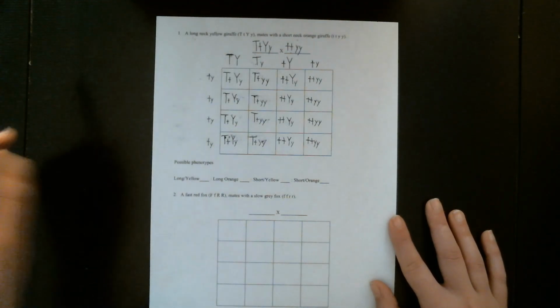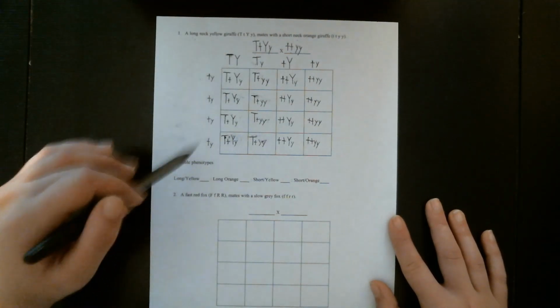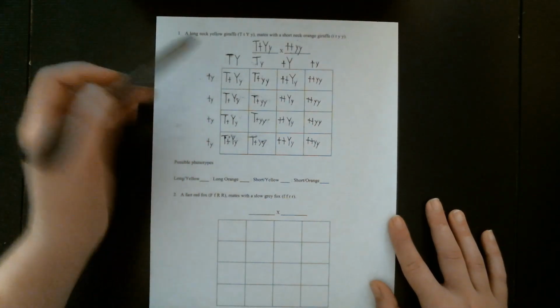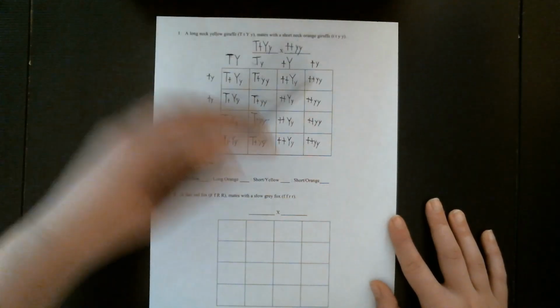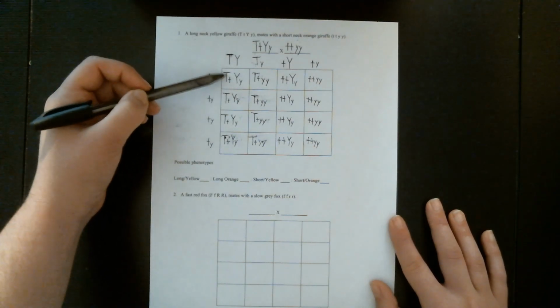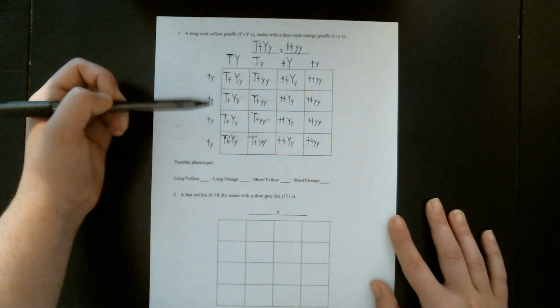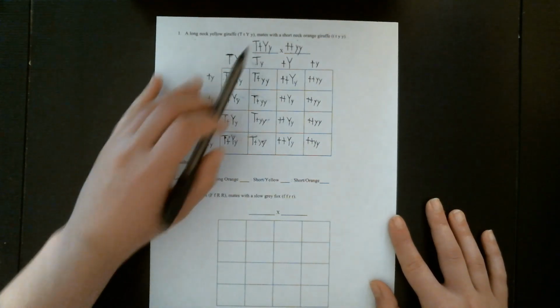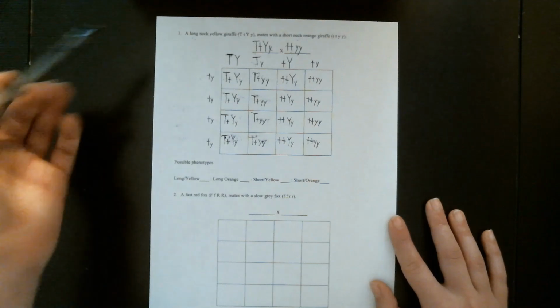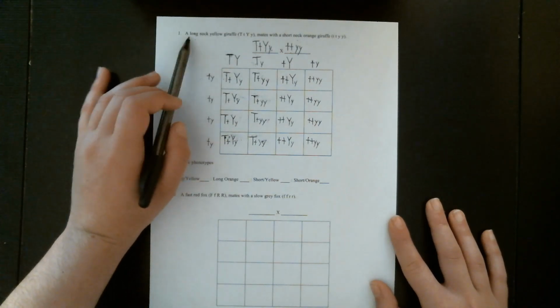But here we don't have any homozygous dominants because dad can only pass on recessive. But let's look at each column because we know they're all the same. So this column are both heterozygotes, so heterozygous for each trait. So this is easy because it's the exact same genotype that the mom has. So we know it has to be long neck and yellow.